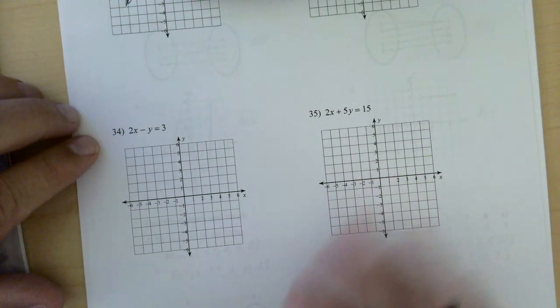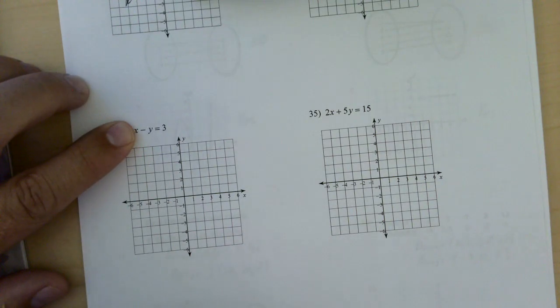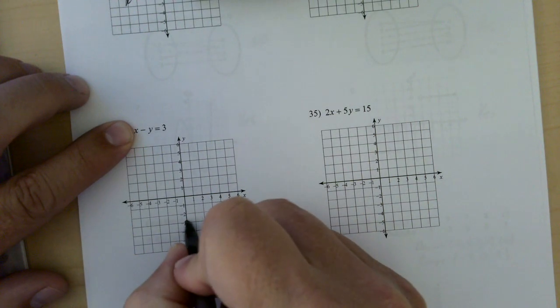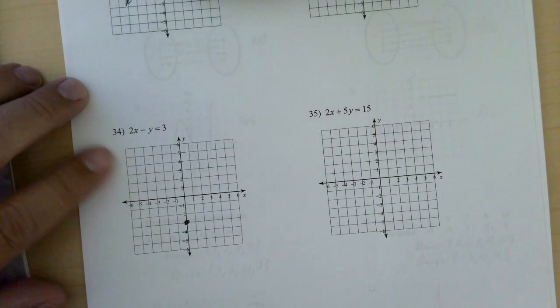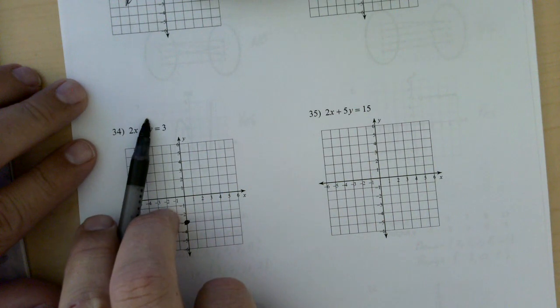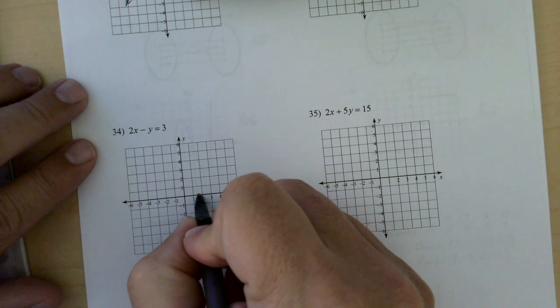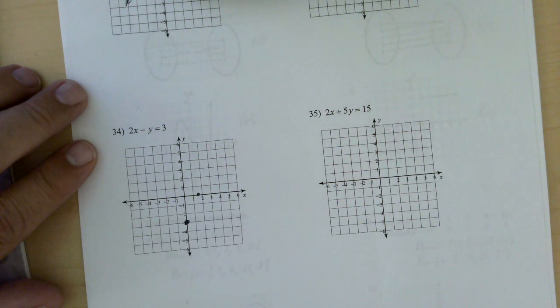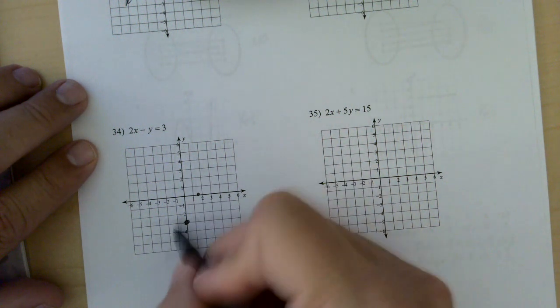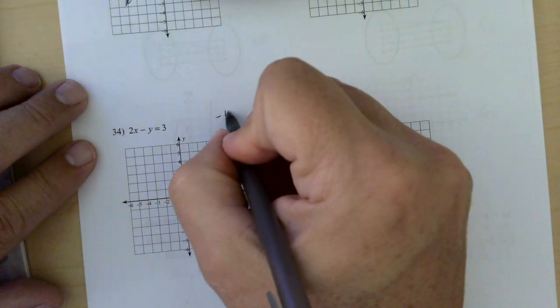Okay? So x-intercepts are nice. For this one, if I cover up the x, I'm going to know that I have a y-intercept of negative 3. And I also know that if I solve this, 3 divided by 2 is 1.5. So I will know that it's going to go through the x-axis at 1.5, but I'll also show this way.